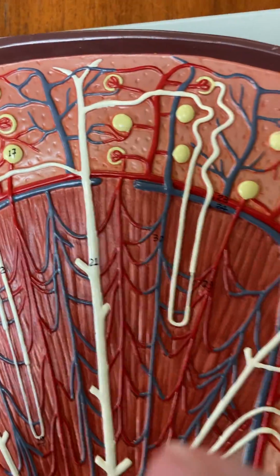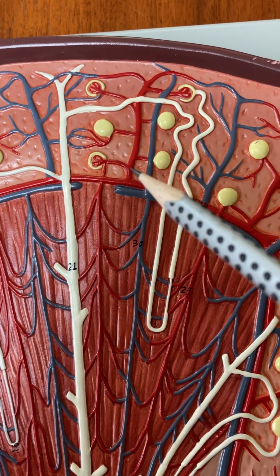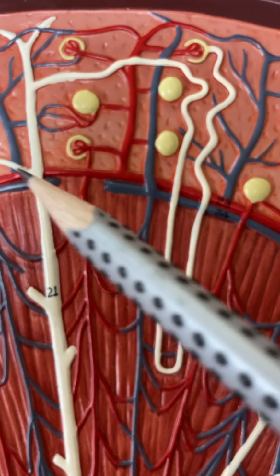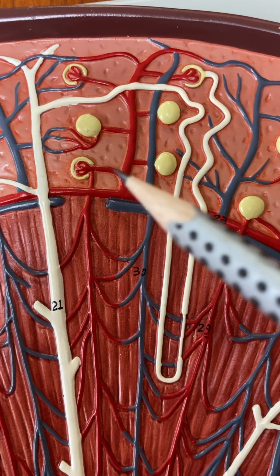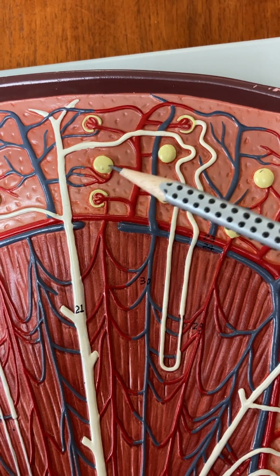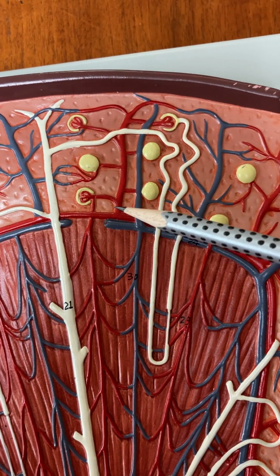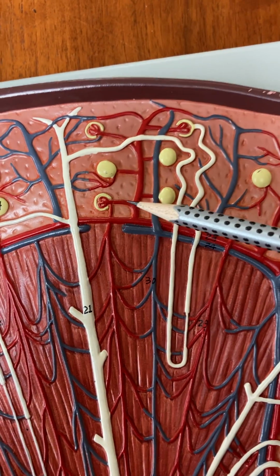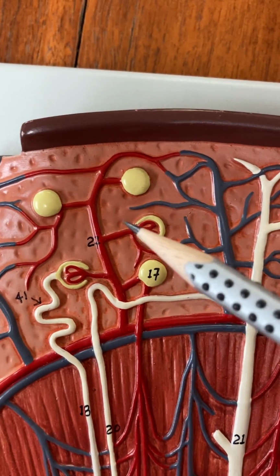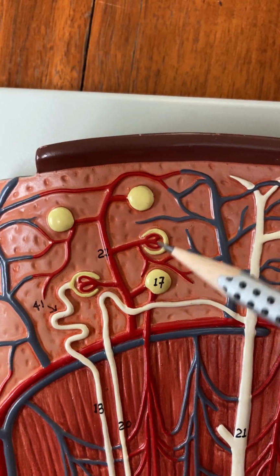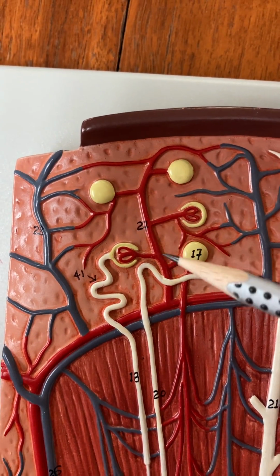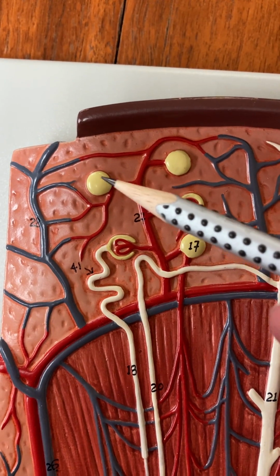And then if we zoom in, you can see that the cortical radiate arteries send out afferent arterioles that go to the glomerulus. So again, arcuate artery, cortical radiate artery, afferent arteriole, and then efferent arteriole. Sorry, I gotta move my pencil to keep it from getting blurry again. So arcuate artery, cortical radiate artery, and then afferent arteriole. And over here, you can see a little bit better the afferent arteriole, and then the efferent arteriole is coming out of the glomerulus.